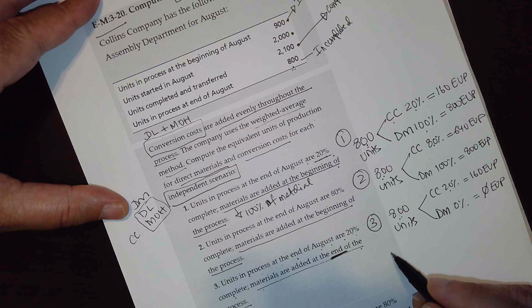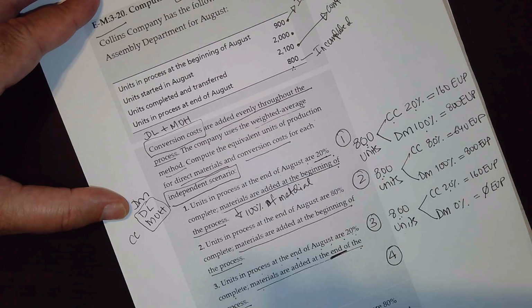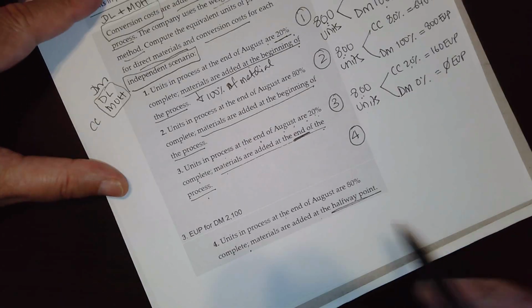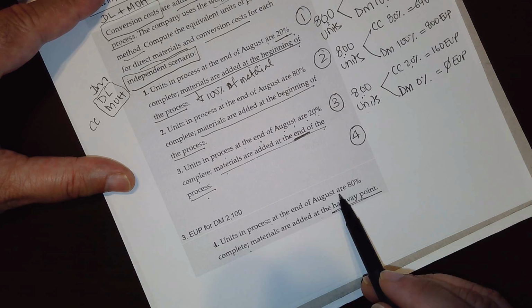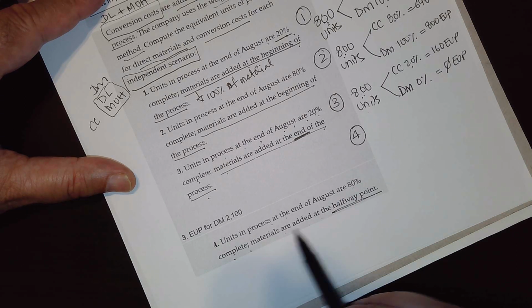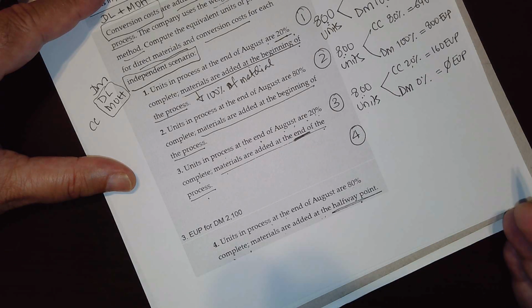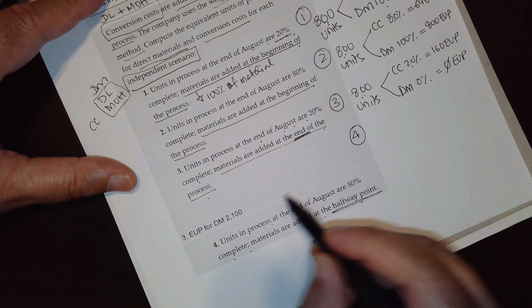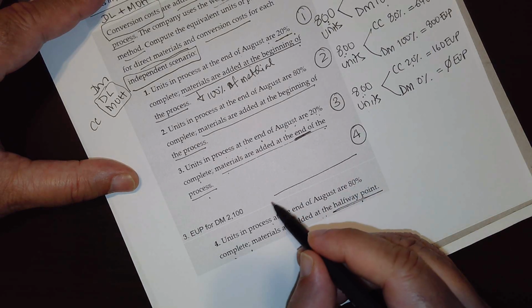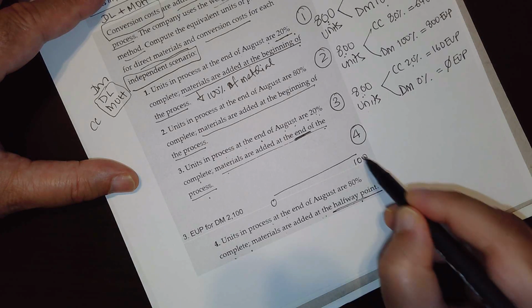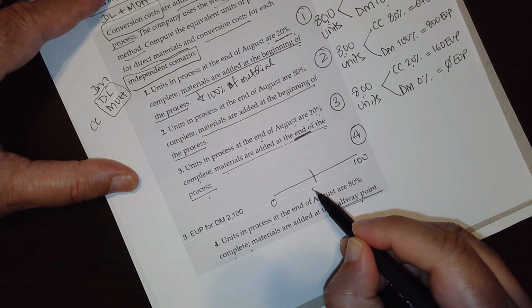In number 4, it says units in process at the end of August are 80% complete. Materials are added at the halfway point. So if I draw a line, this is 0 and this is 100, and 50 is the halfway mark.